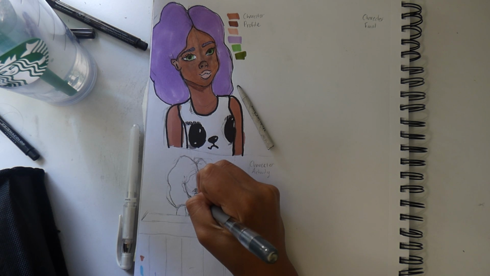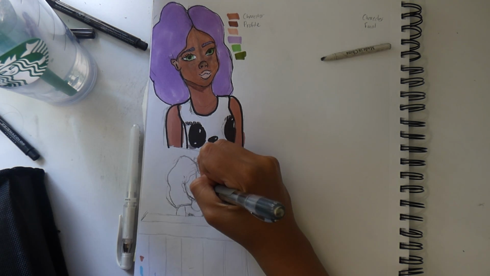And those Amethyst style lips from Steven Universe. And her eyes.